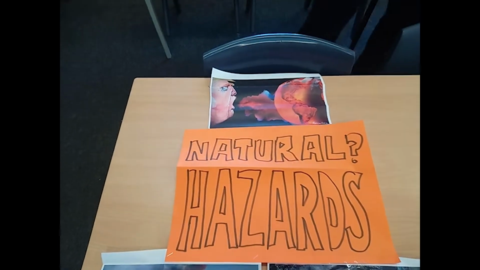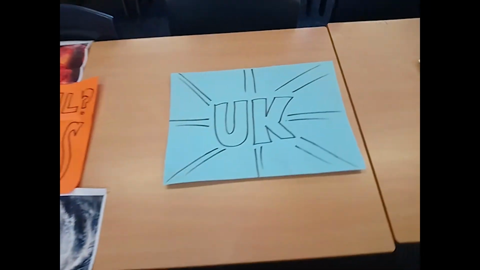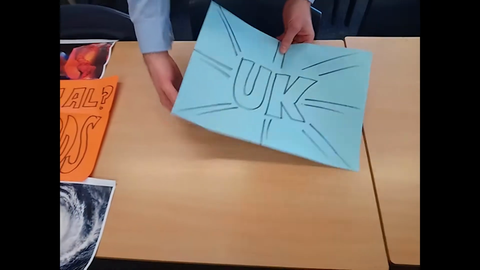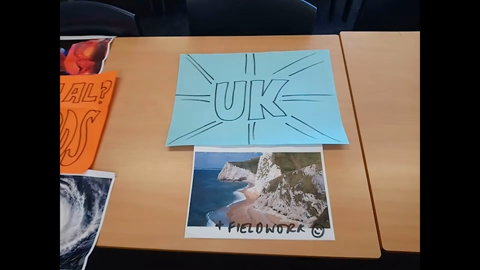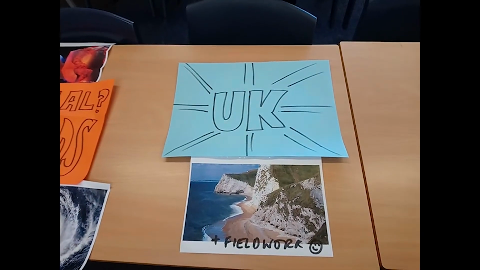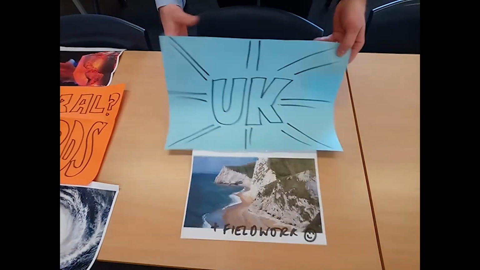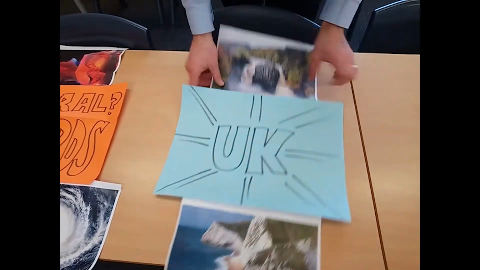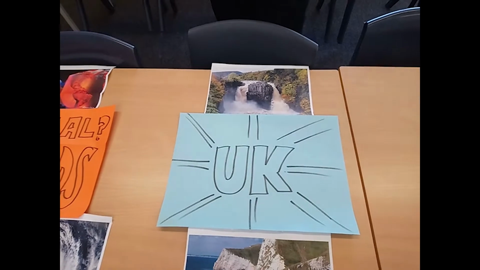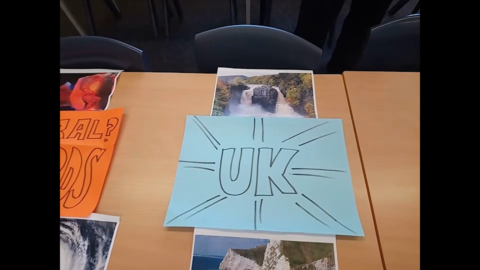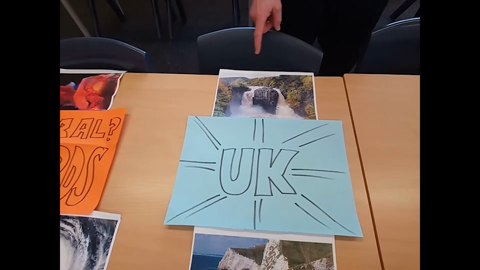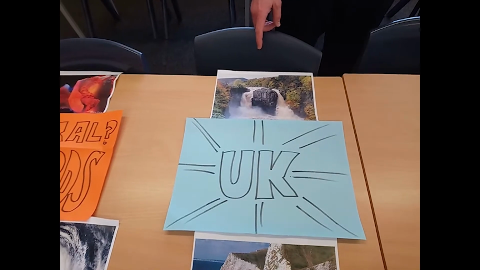We then move on to look at landscapes in the UK. We go to look at the coasts, coastal processes, landforms and management. We also include fieldwork. Also in the UK, we look at rivers. This is our case study, the River Tees. We look at the processes taking place in rivers and how they can be managed to reduce flooding.